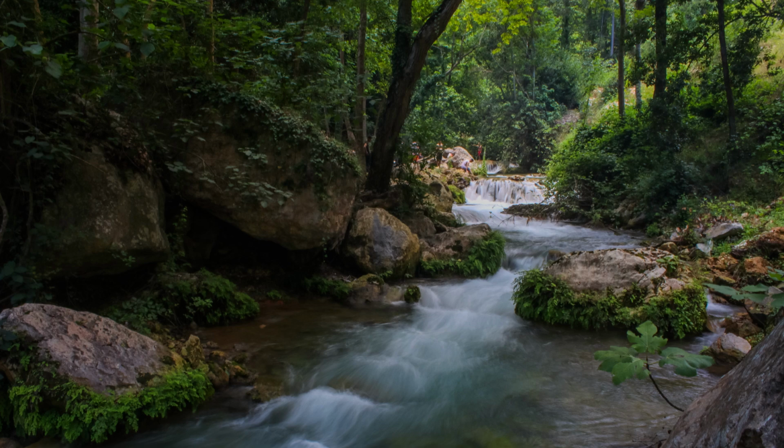So this exercise is a visualization exercise to help ground your mind, calm your body, and it's called the River of Leaves. So once you find yourself in a comfortable position, go ahead and close your eyes and start to turn your attention inward.